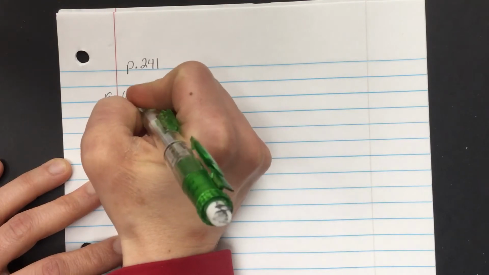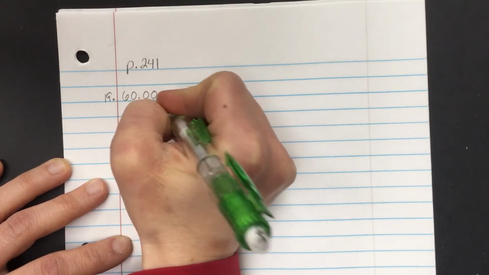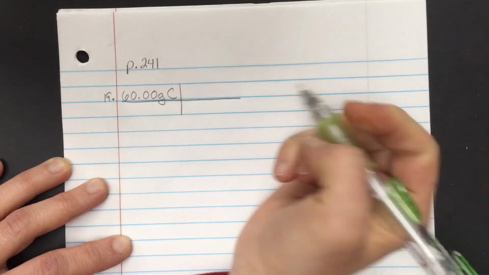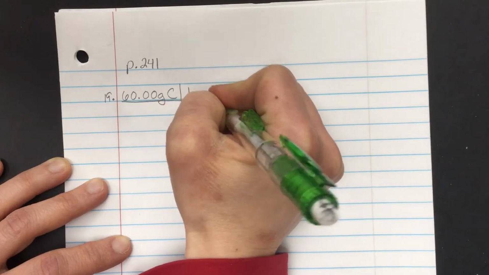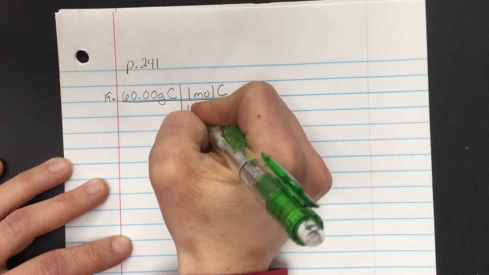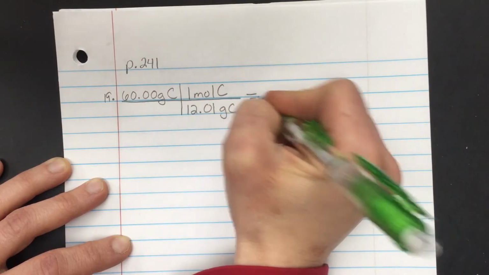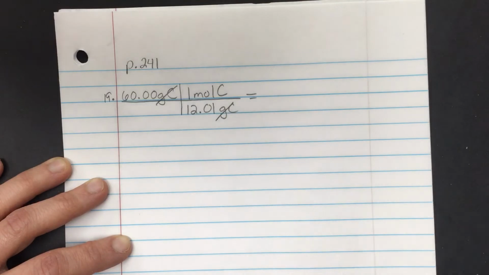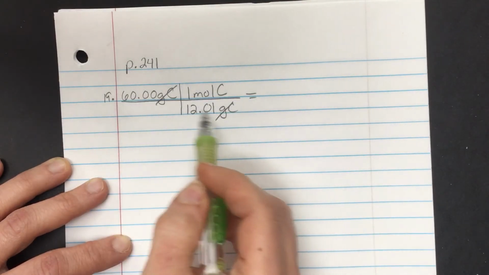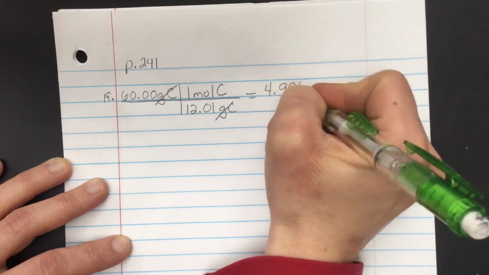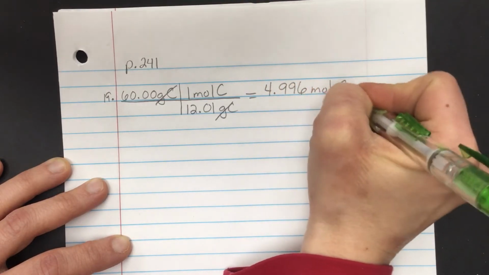So to start this problem, we just take the mass amounts that they gave us, so 60.00 grams of carbon, and we change that to moles, and we know that 1 mole of carbon from our periodic table is 12.01 grams of carbon. When we cross out our units, we know we did it right. Remember, the units have to cancel. And I get 4.996 moles of carbon.